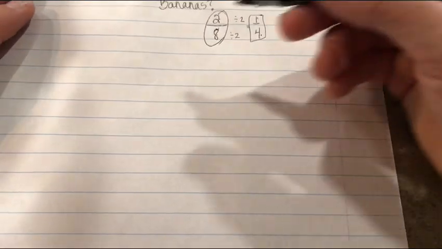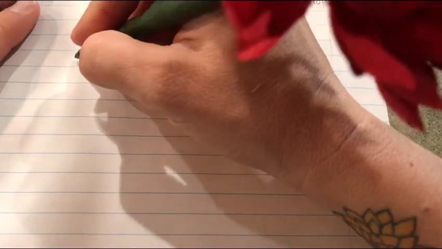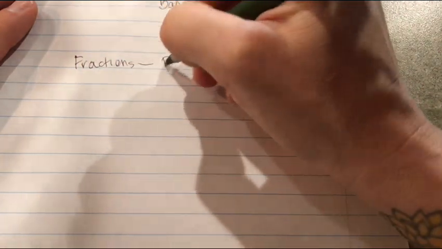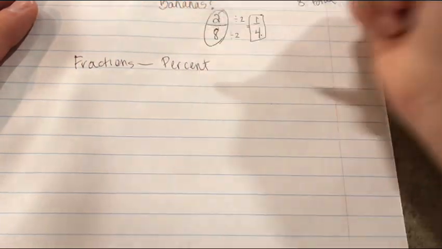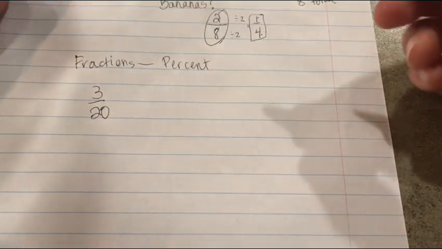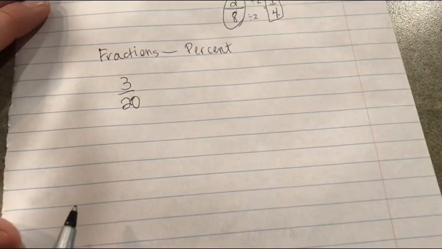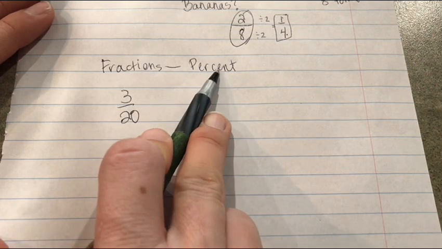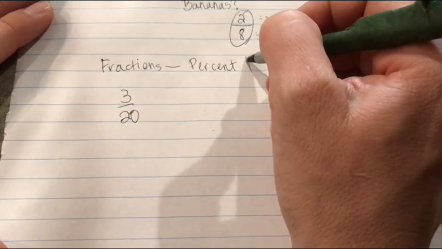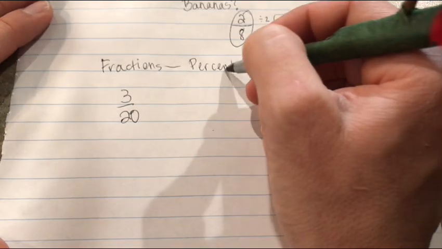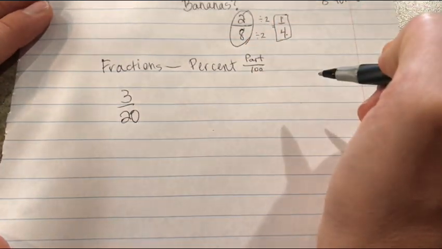Your second assignment is going to be fractions to percents. And this is all review, guys. So let's say I give you the fraction 3/20, and I want you to change it into a percent. Remember, this is part of a whole. A percent is also part of a whole. It's whatever part you're given out of 100, because that's what percent means, out of 100.